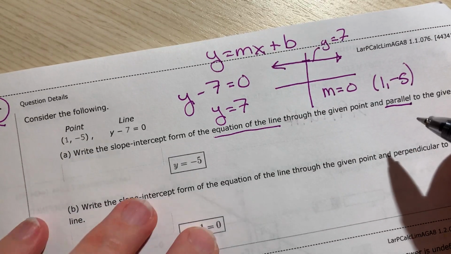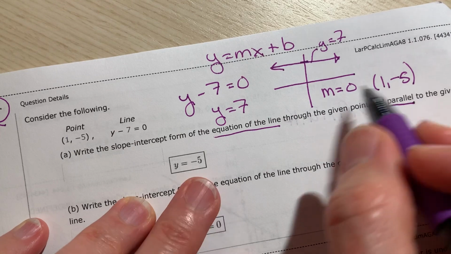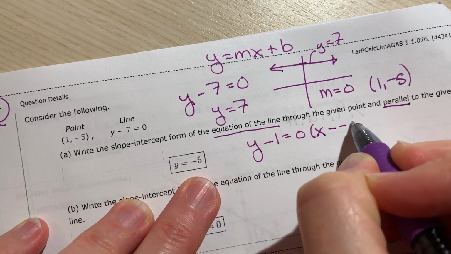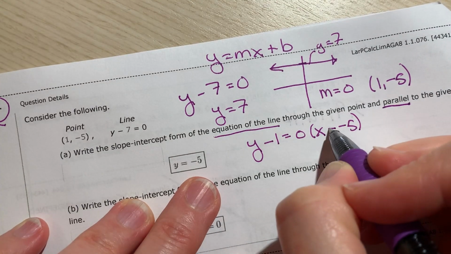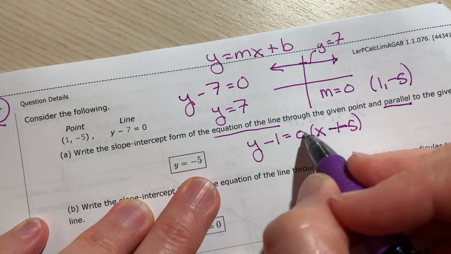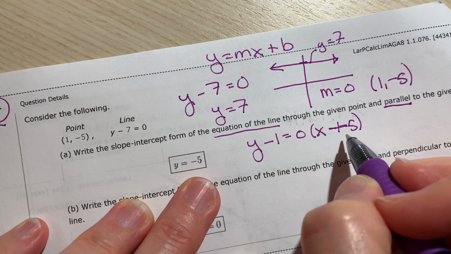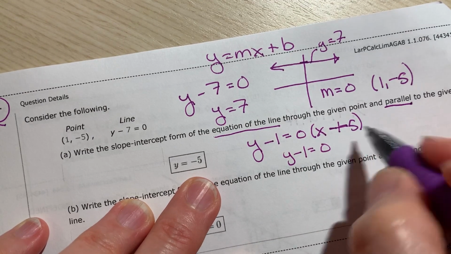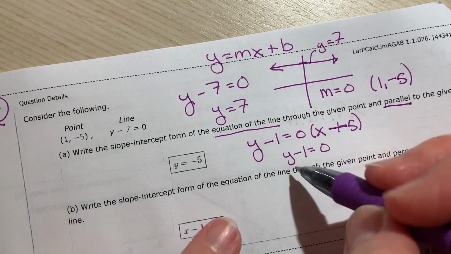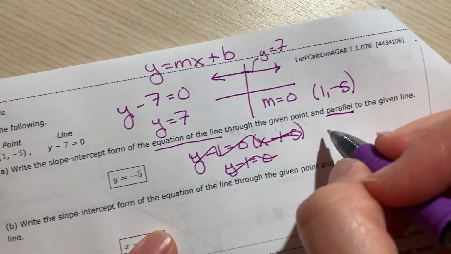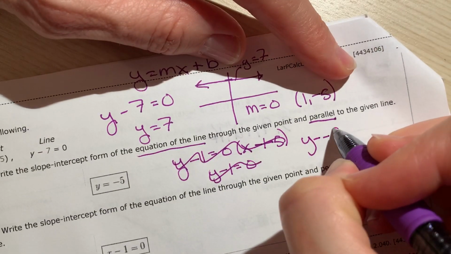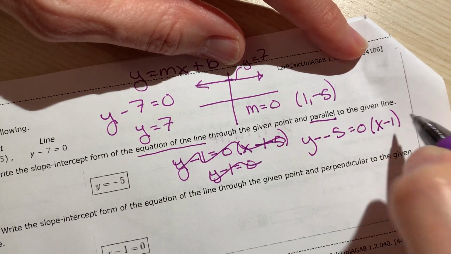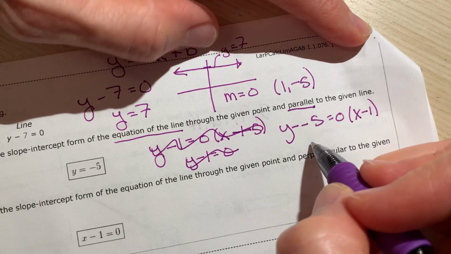So if I'm going to write an equation of a line with slope 0 through this point, I'm going to do y minus 1 equals 0 times x minus negative 5. Minusing a negative is the same as adding. But if I distribute 0 here, I'm going to get 0. So what I have is y minus 1 equals 0. Oh, I did this backwards. I'm sorry about that. I should have done y minus negative 5, because that's my y value, equals 0 times x minus 1. So everything over here is going to be 0.